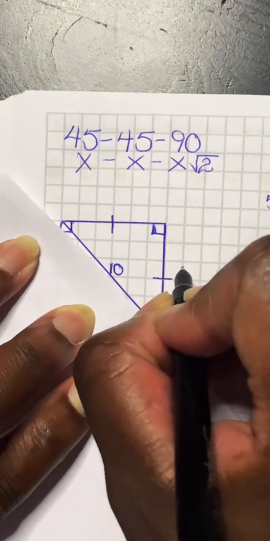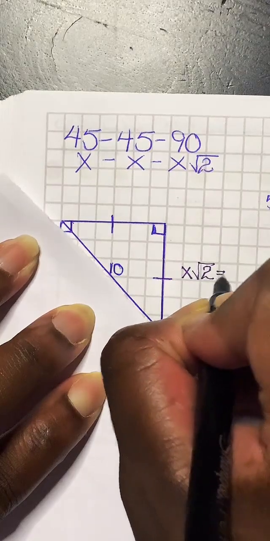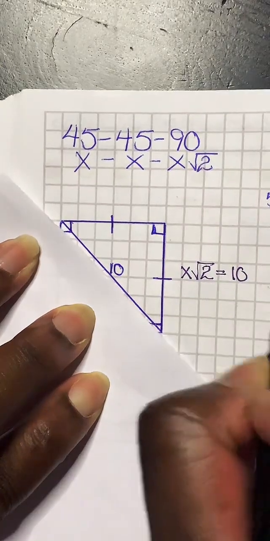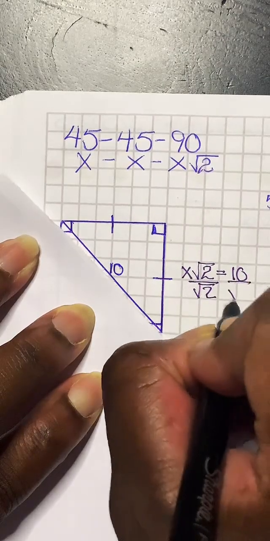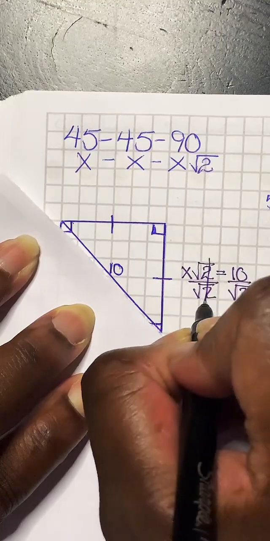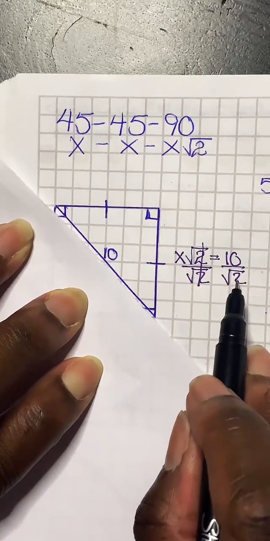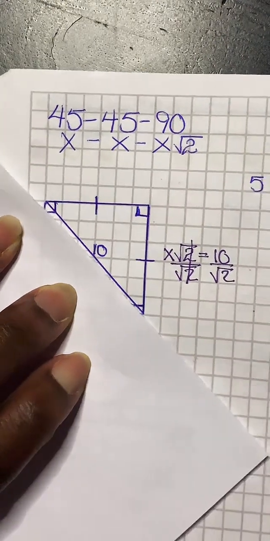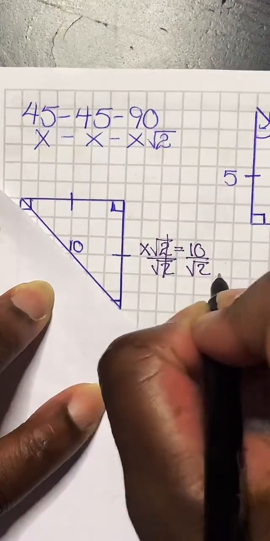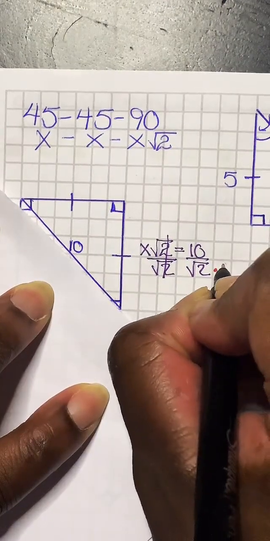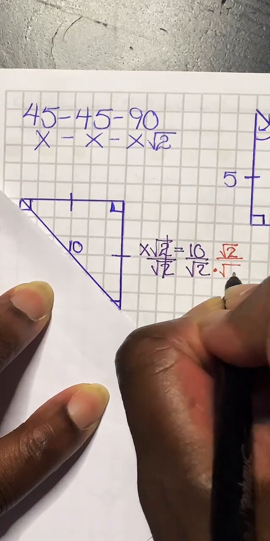So if we're saying that x times the square root of 2 is equal to 10, we can divide by the square root of 2 on both sides because we're trying to isolate the x. But we don't like having a radical in the denominator, so we have to rationalize it. Rationalizing means you multiply the numerator and the denominator by that radical 2.